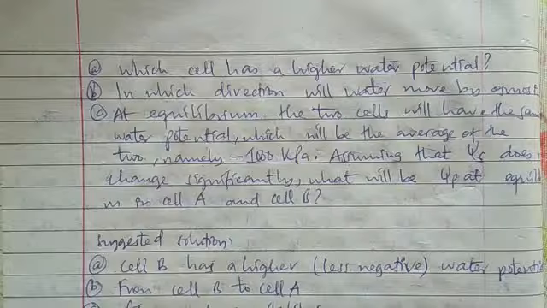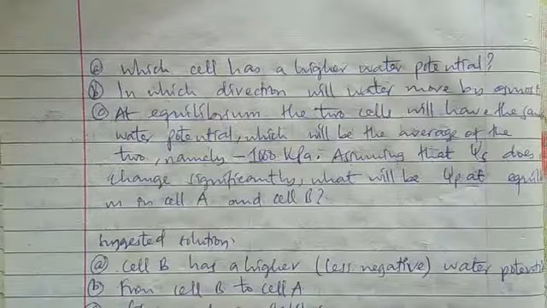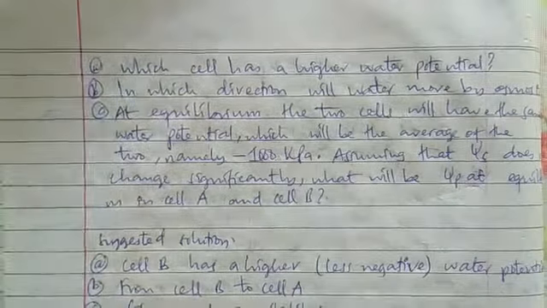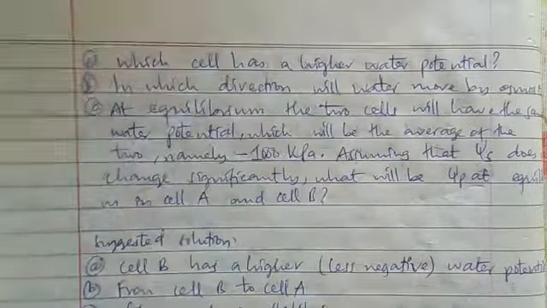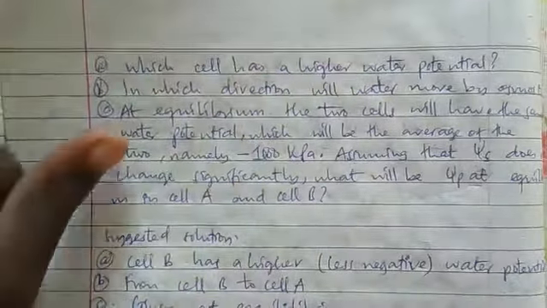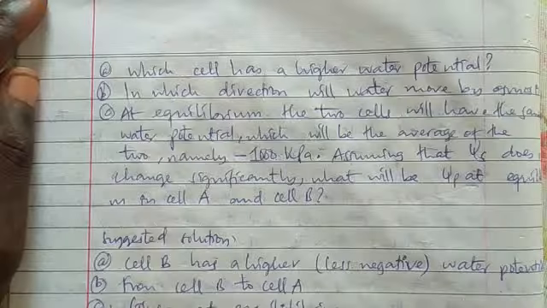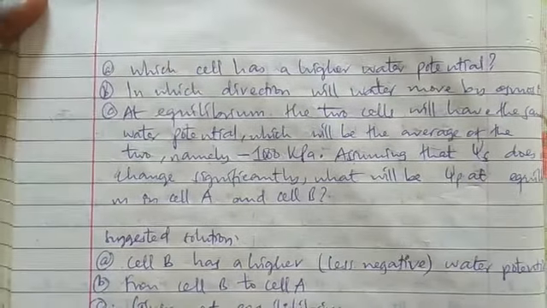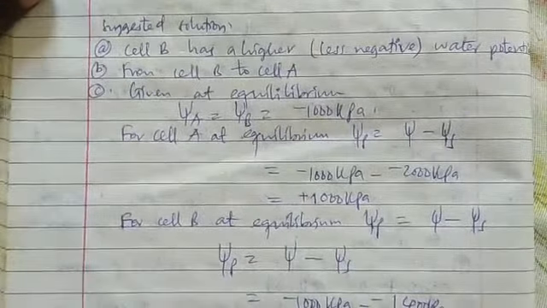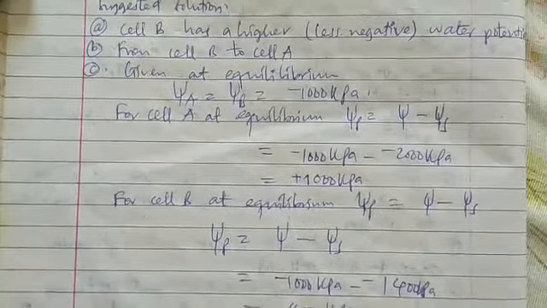Now, given the solute potential, which for cell A is negative 2000 kilopascal, taking negative 1000 minus the negative 2000 kilopascal, we are putting negative because the solute potential is always negative. We get positive 1000 kilopascal, which is the pressure potential. And for the other cell we will get a pressure potential of 400 kilopascal. This is how the calculation regarding the pressure potential in this question is over.